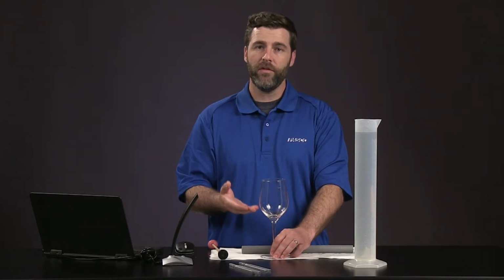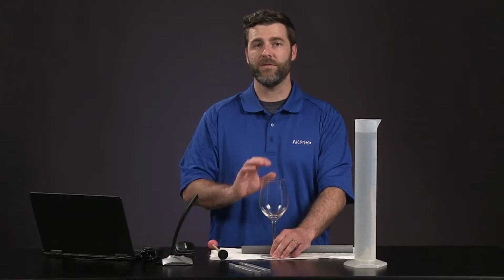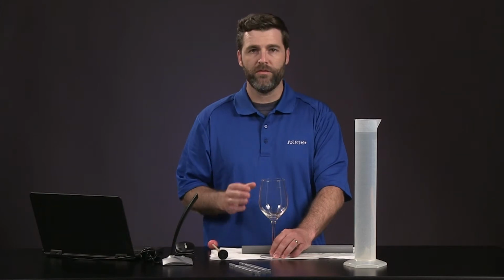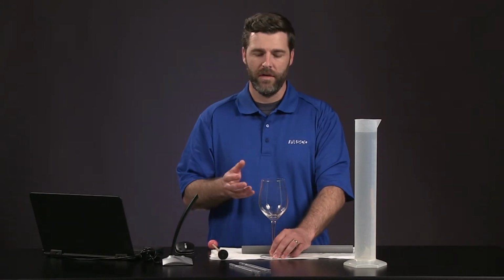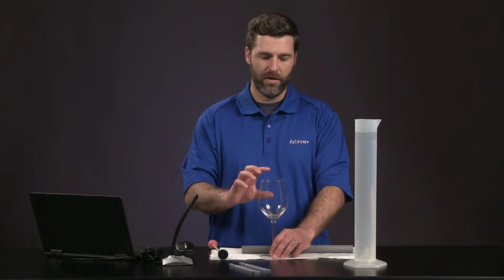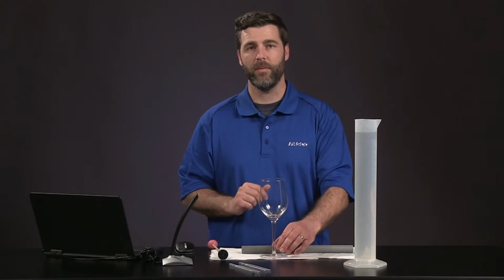Students will then fill the wine glass with different amounts of water and record the different resonant frequencies at each water depth. Students will find that the resonant frequency decreases as the glass fills with water, which implies that the length of the air column in the glass does not have the same effect as it did with the previous open pipe.